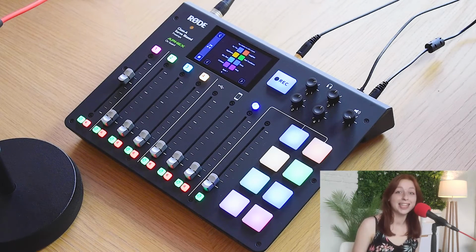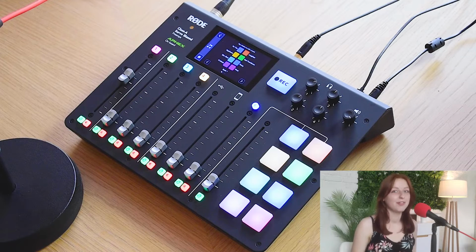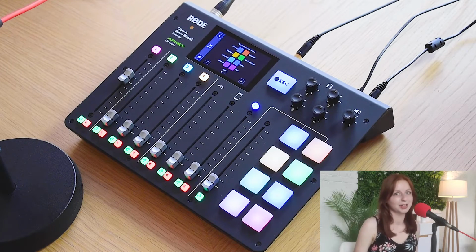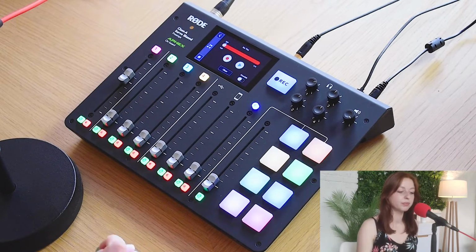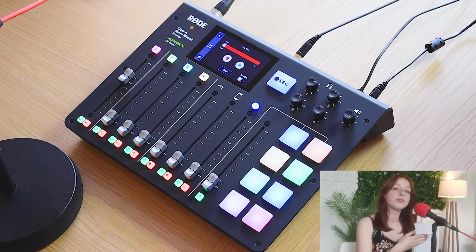Another great thing about the pads is that you can actually record directly via the RODECaster Pro to create your sounds. So either record directly via your mic, for example, so let's click here, record, or you can use sound that's coming in from your computer, for example, and record that directly as well. So pads are going to be super useful for your radio station if you want to include your jingles, ads, or even add sound effects such as laughter or clapping in the background.